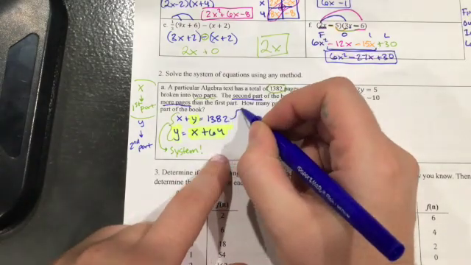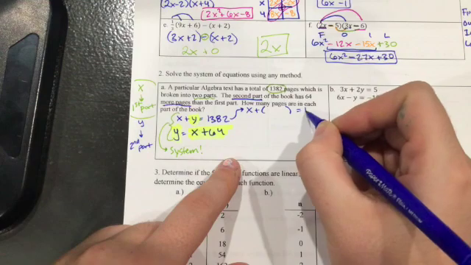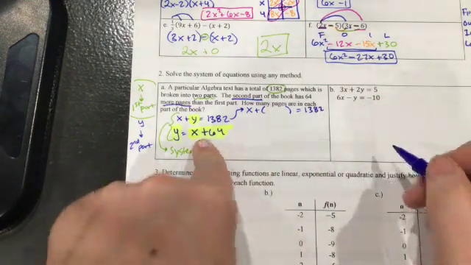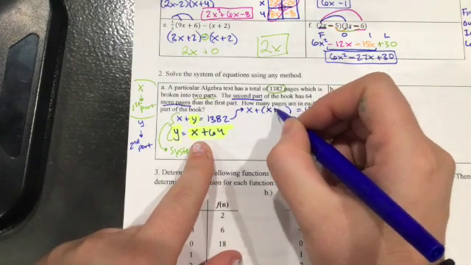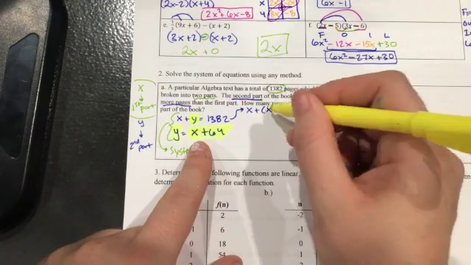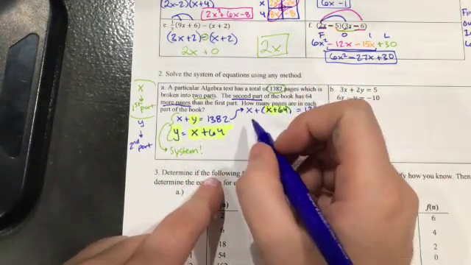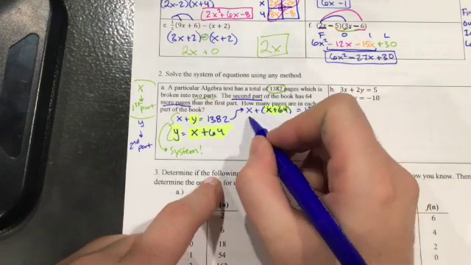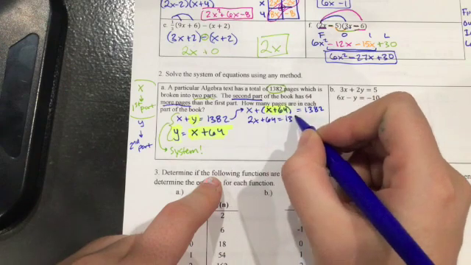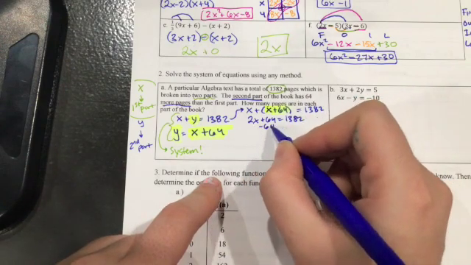Let's do that. X plus something gives me 1,382. So we're going to plug in that amount. X plus 64. We are taking what y was and replacing it with what y is equal to. And we are going to solve for x. X plus x is 2x plus 64 equals 1,382. I'm going to minus 64 on each side. It's supposed to be a 4.